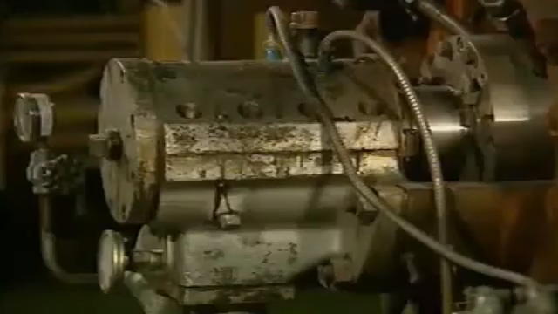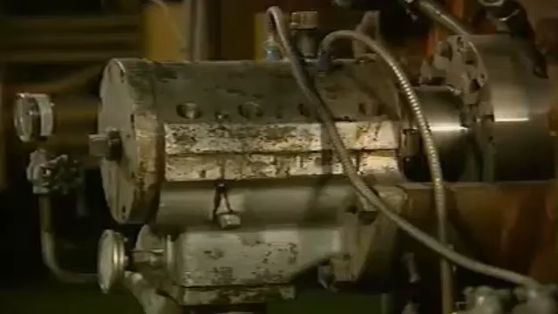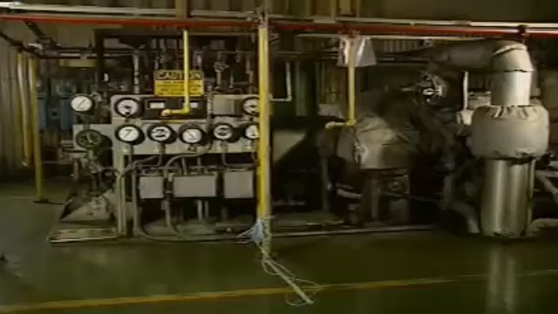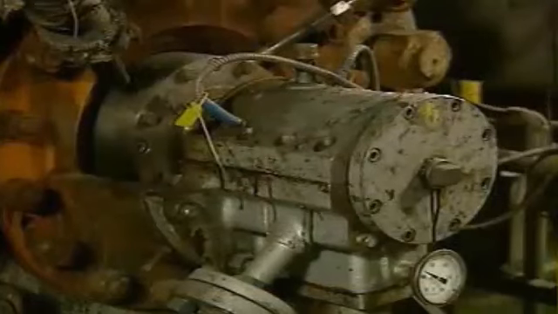In order to perform properly, bearings must be kept in good operating condition. In this part, we'll look at a maintenance procedure for a split journal bearing on a water feed pump. We'll see how to disassemble the bearing, inspect it, and then reassemble it.